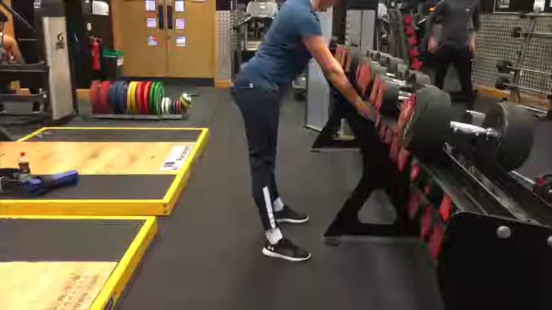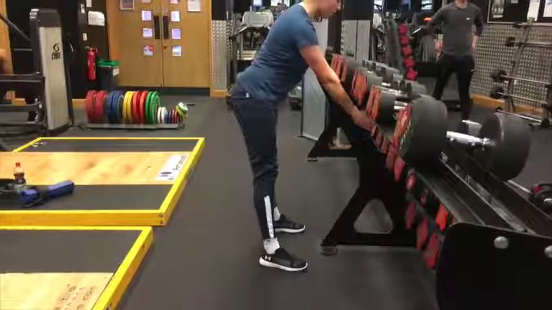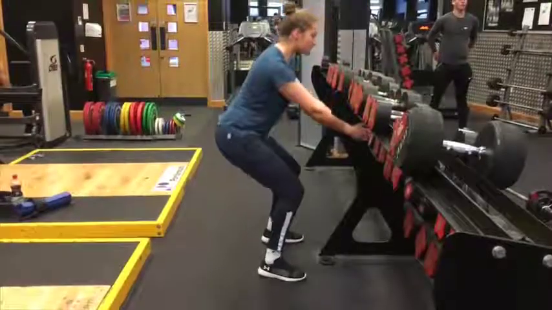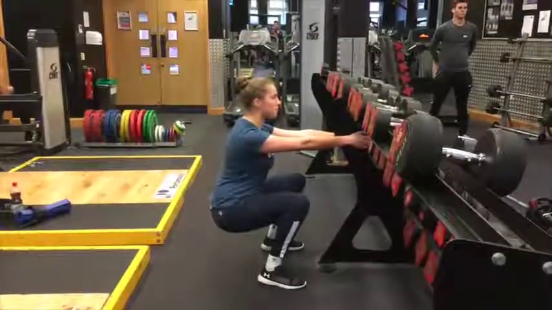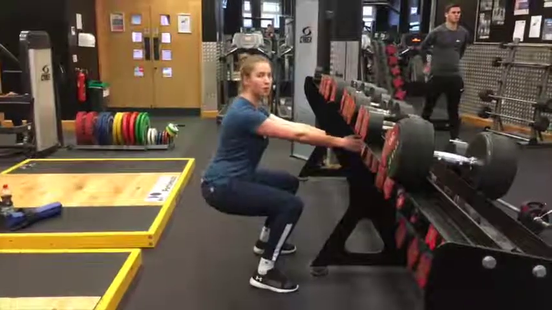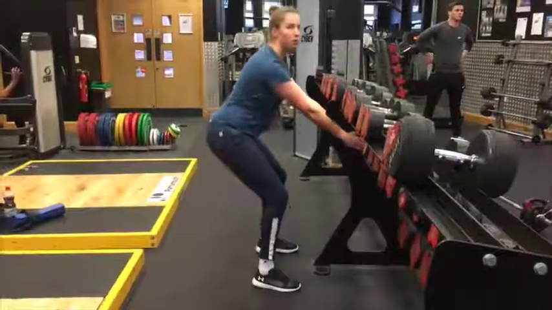Here we can see the same athlete performing a regression of the back squat. When performing this pole squat, we can see her torso remains much more upright, as she no longer requires a forward lean to keep herself balanced due to the support from the pole.